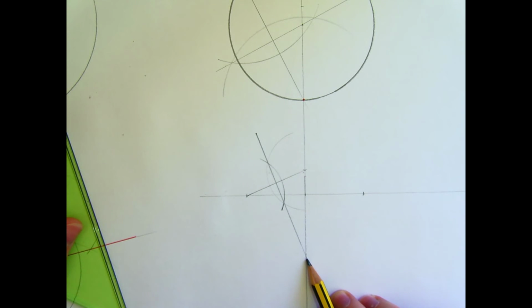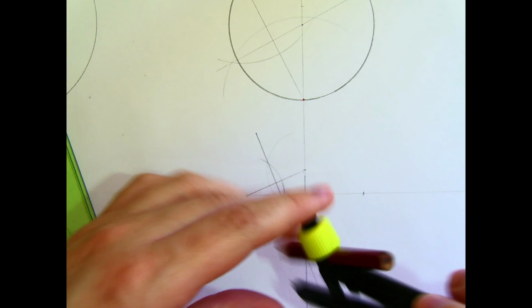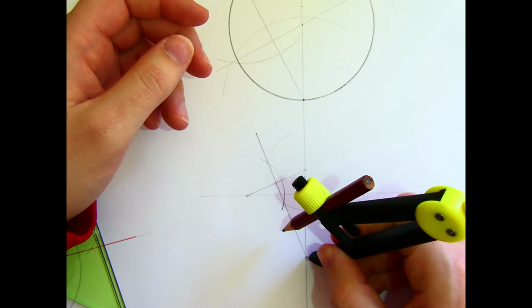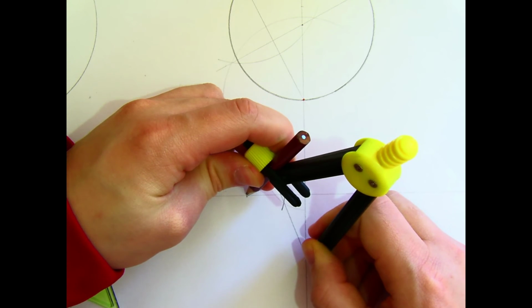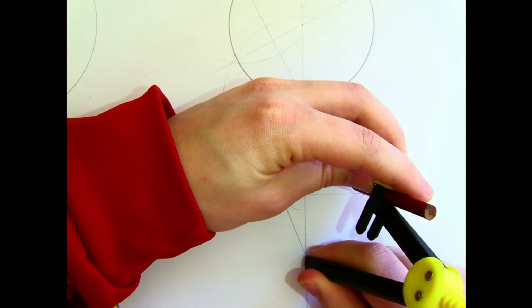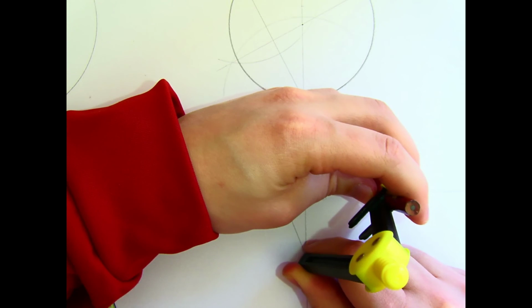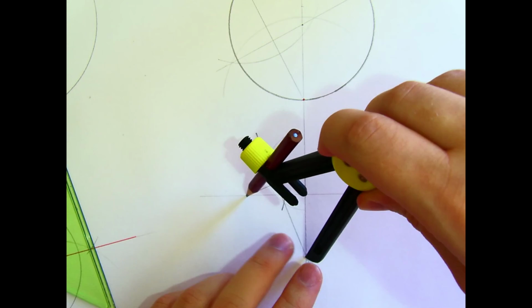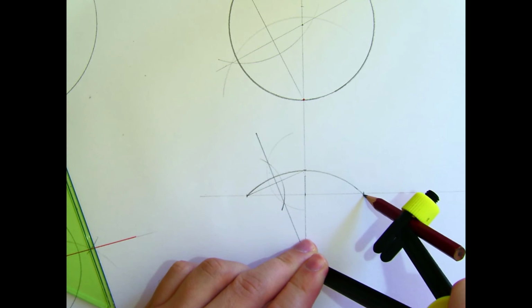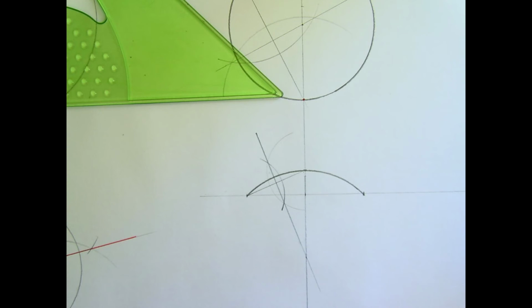So this point down here is going to be the center point of that arc. You can also do it with this chord if you wish, but you don't need to. Once you have 2 of them done, you're good. So just check that they all line up first. That's the bottom part of the glass.